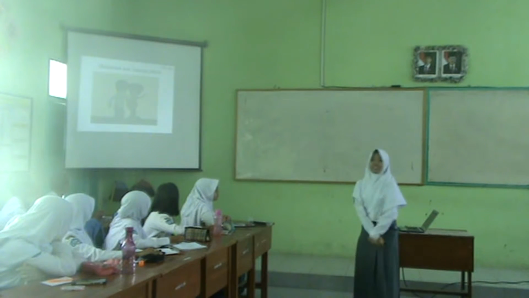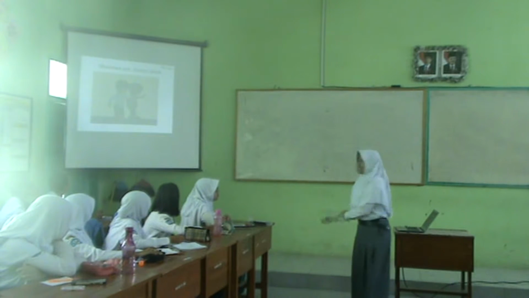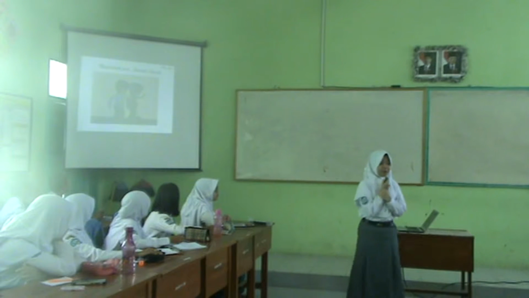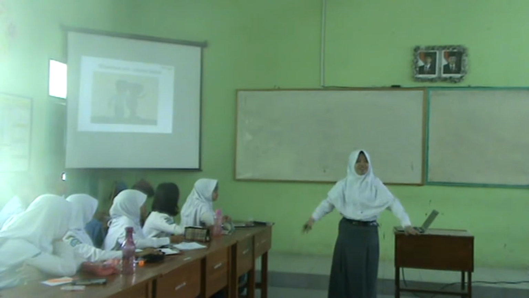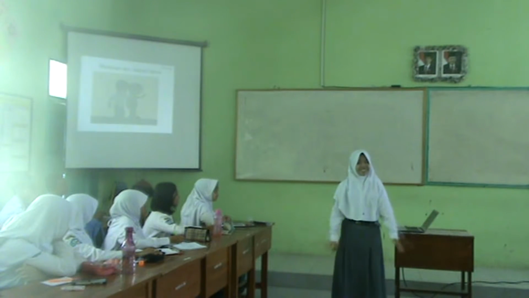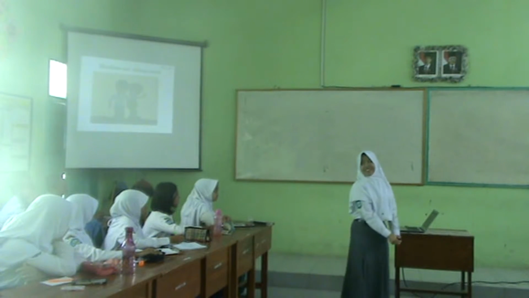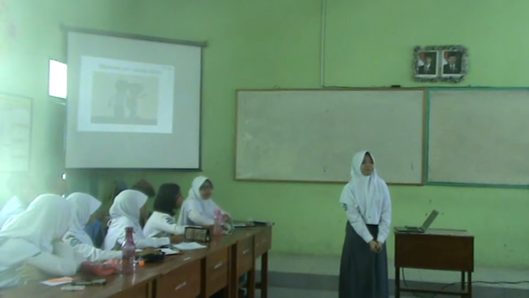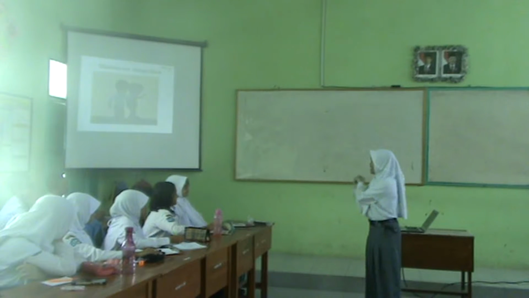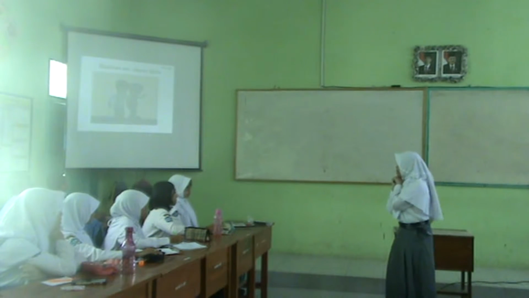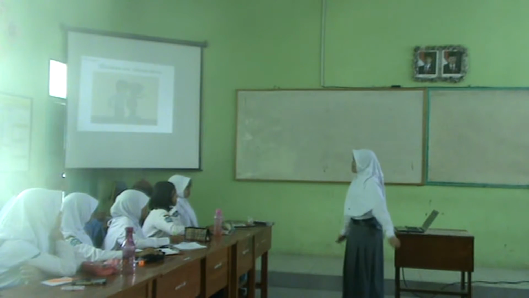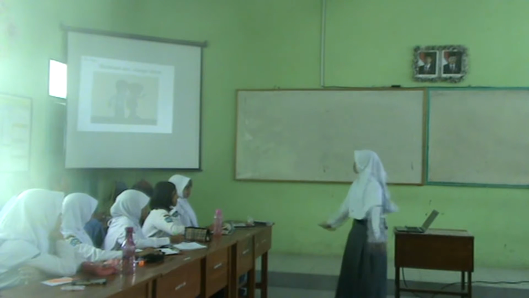Now let's see the characteristics of the shadow. You are going to a party wearing a colorful dress. But when you look at your shadow, can you see the color of your dress? No, we get a black shadow. Shadows are always black regardless of the color of the object used to make the shadow.